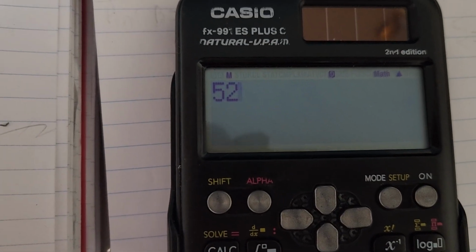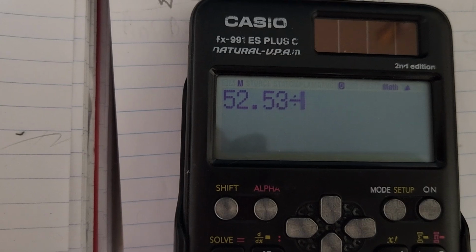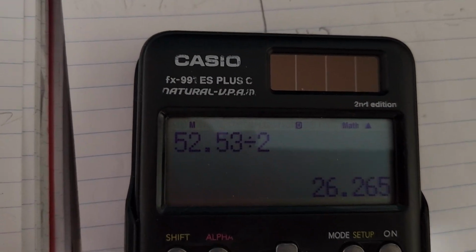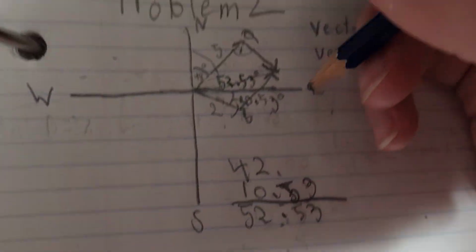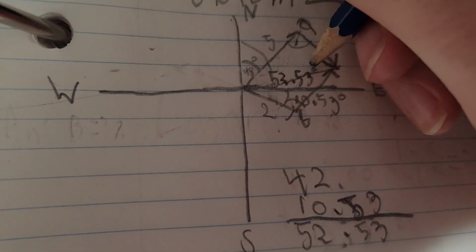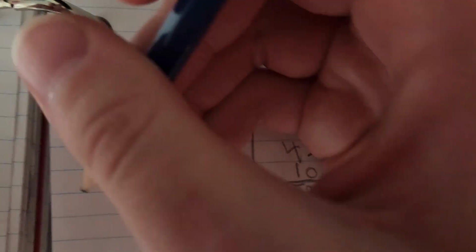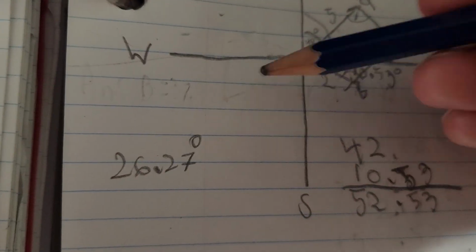So taking my handy dandy calculator, 52.53 divided by 2. Well, that's a big fraction. There we go. 26.27 is the resulting vectors within here. I'll just write it down here. 26.27 degrees. Lovely! Yippee!